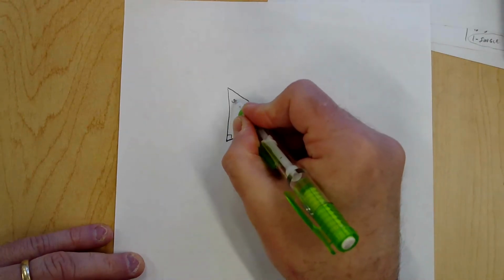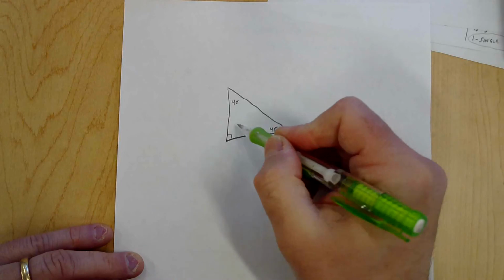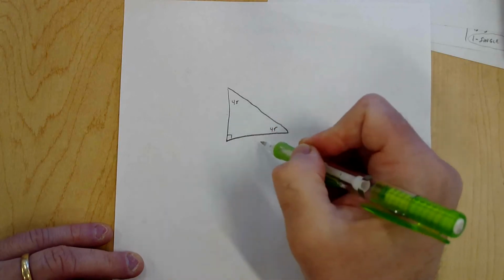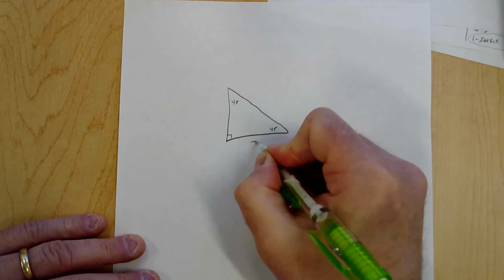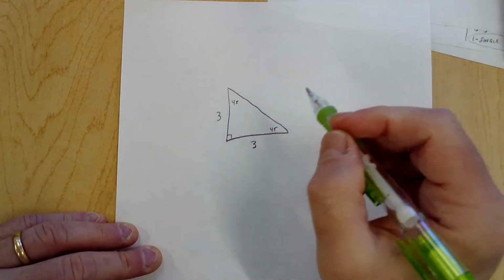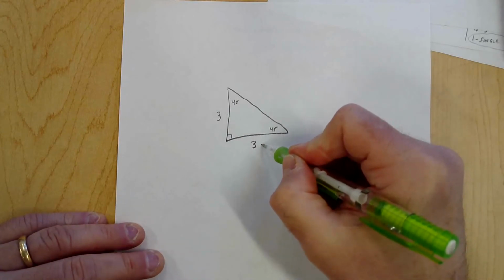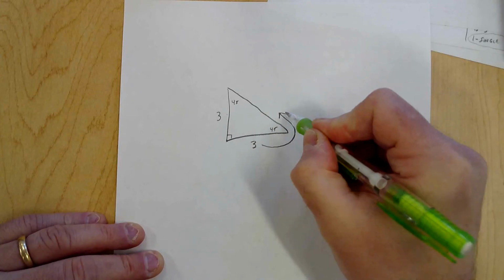So on a 45, 45, 90, what you have learned is both legs are the same. So if you know one, you know the other. That's cool. And you may or may not have remembered, let me just write the number 3 here, just for argument's sake. This would also be a 3. That to go from one of the legs to the hypotenuse, there was a shortcut.